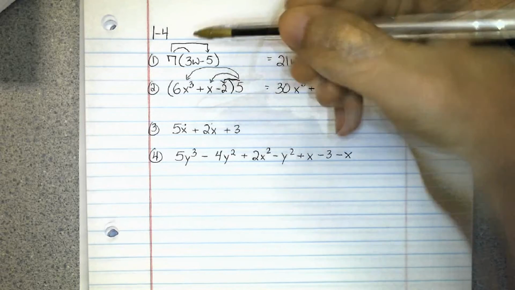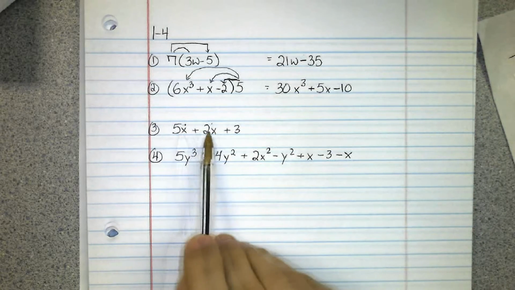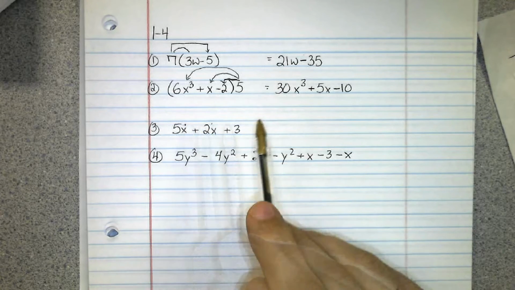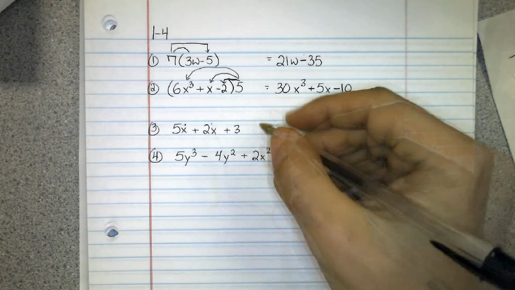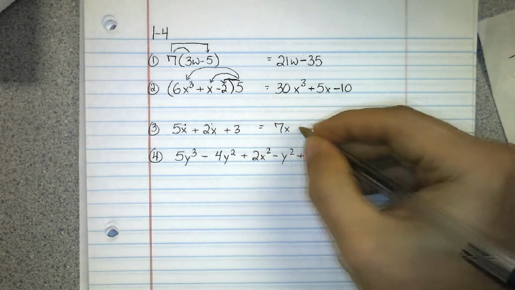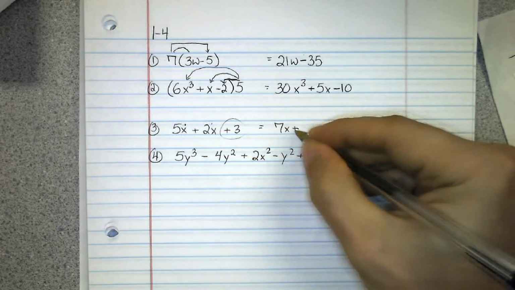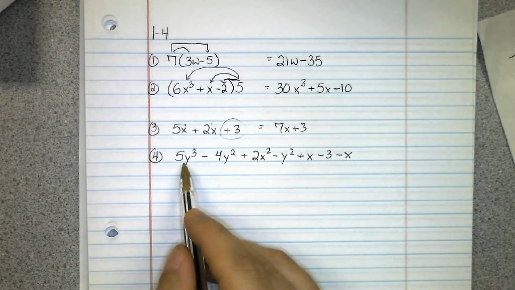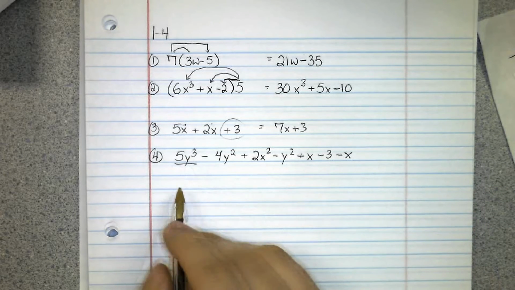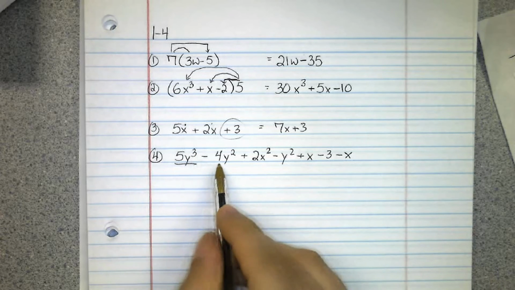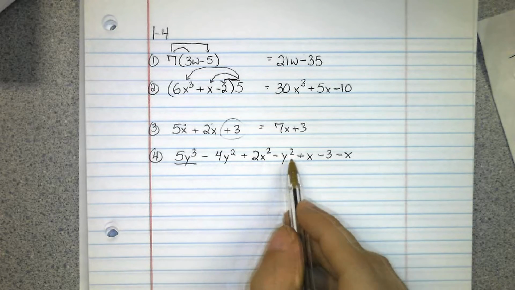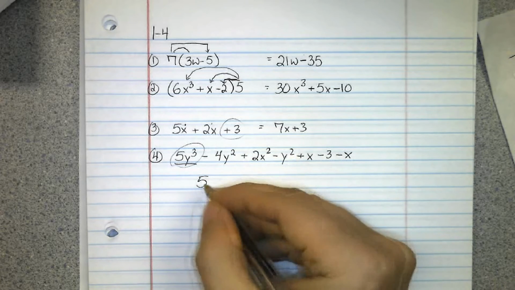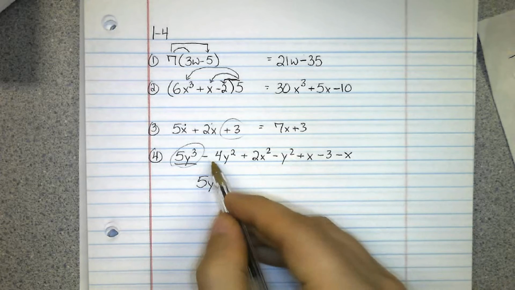Okay, so with this one right here, the like terms are these two right here. They both have x. When there's no power written at all, we assume the power is 1. So 5x's plus 2x's, that's going to be 7x's, and we have this term right here, a plus 3. So we're done with that. Now for this big long one, start with the very first term that you have, y to the third power, and we look through. We see other y's, but they're not to the third power, so there's no other like term here, so we simply write 5y to the third power.